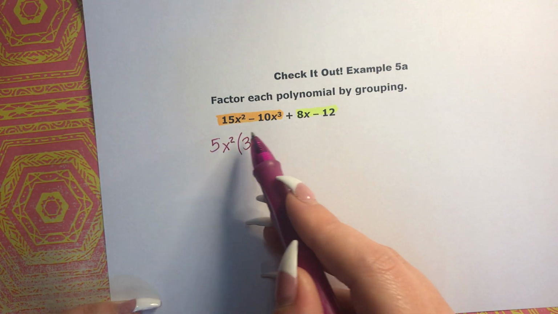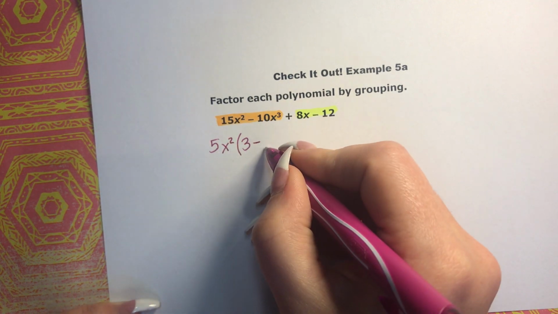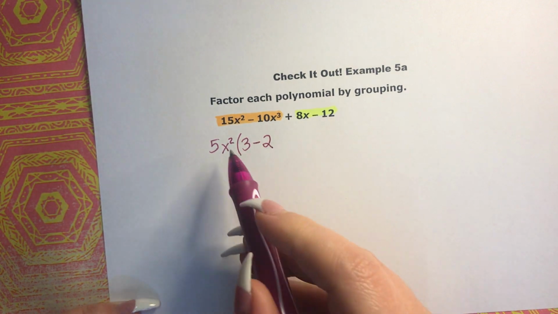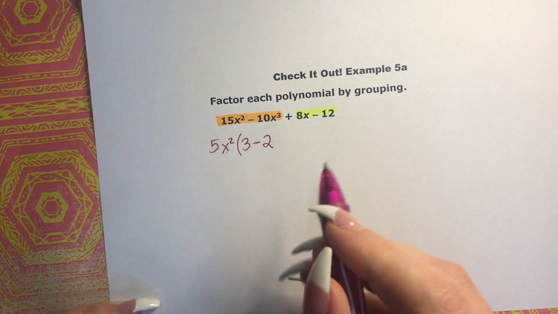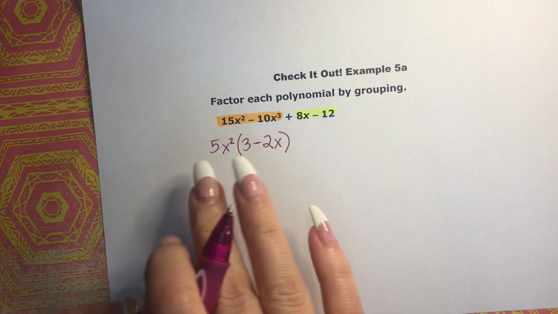Now we're going to move here. 5 times what is a negative 10? Well, we need a negative. 5 times what is 10? So 5 times 2 is 10. And then x squared times what is x cubed? It'd just be x. Okay, so that's the first part.